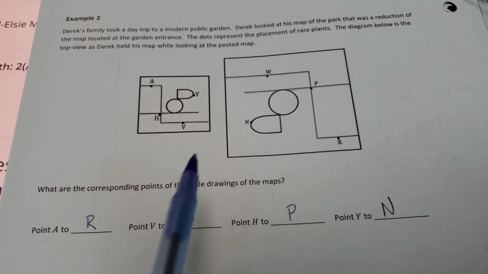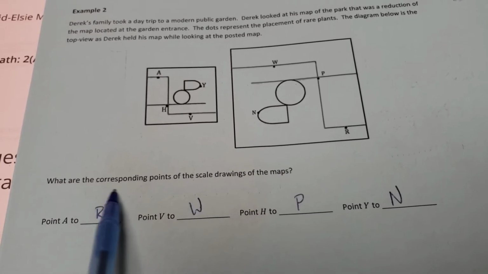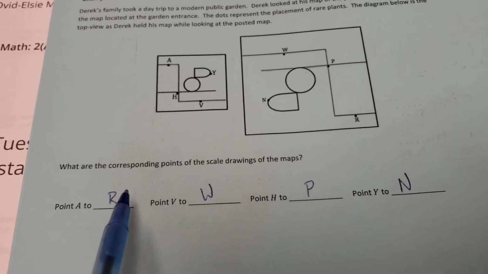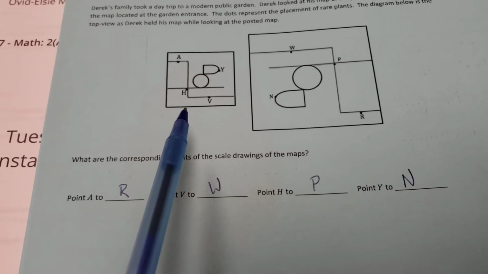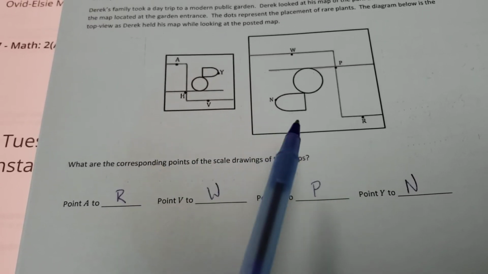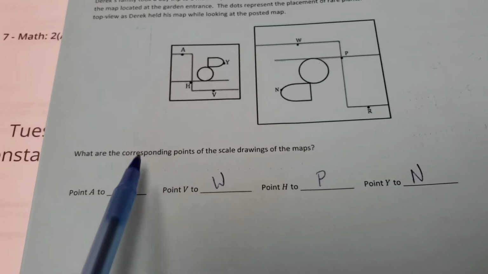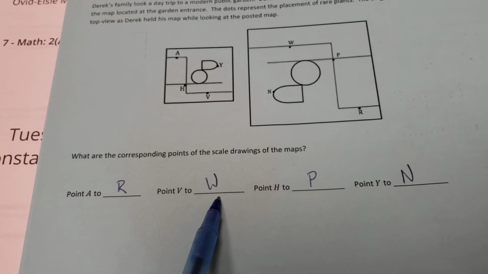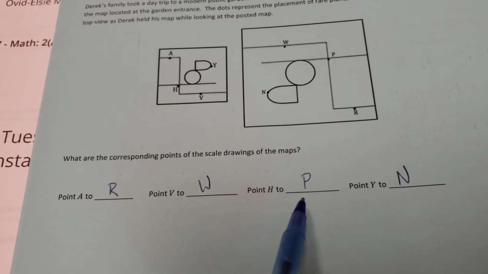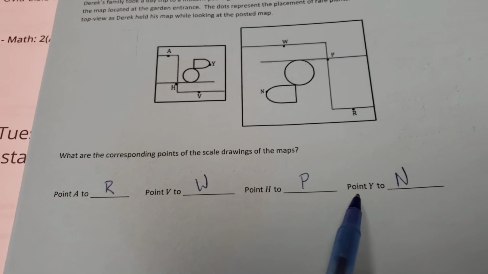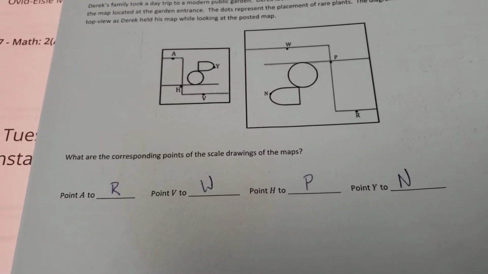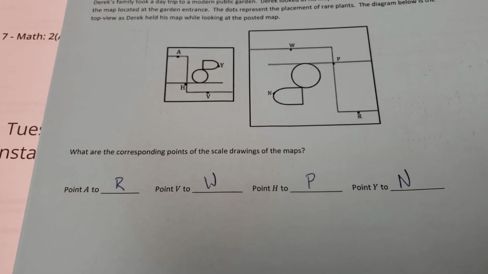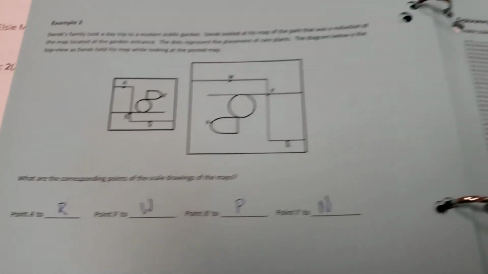Next up, they have two pictures here. They want to know what are the corresponding points on the scale drawings of the maps. So you just got to kind of play around. They're not positioned exactly the same, so you have to kind of maybe in your mind spin and pivot it around. But point A would match up with point R. Point V would match up with point W. Point H would match up with point P. And point Y would match up with point N. So just a couple things there that you could kind of look at. All right.